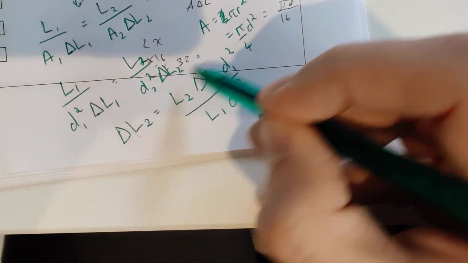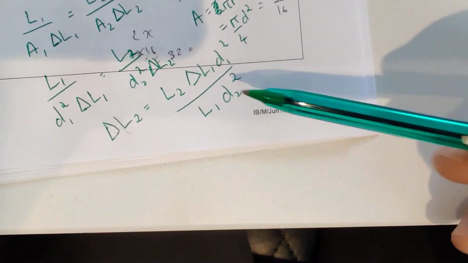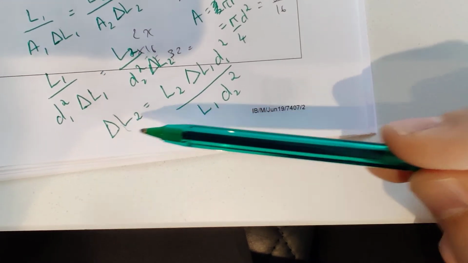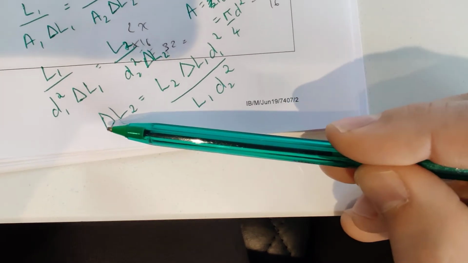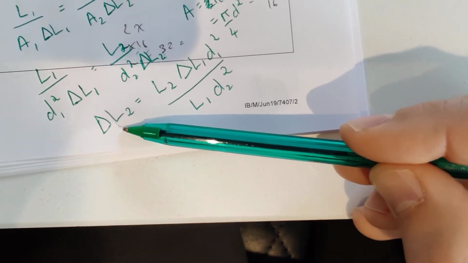Okay, so this equation is going to be very useful for allowing me to understand how changes to items over here are going to affect this extension over here.